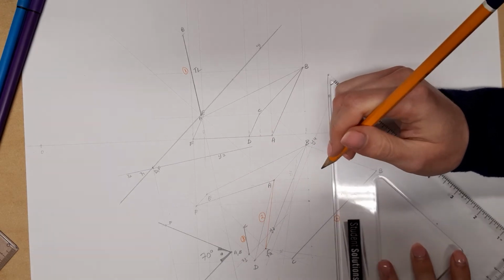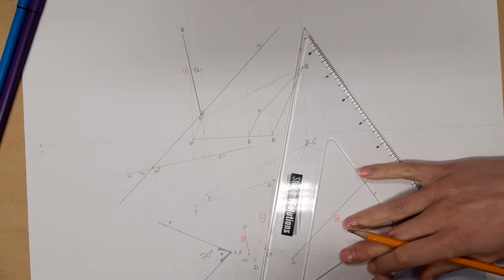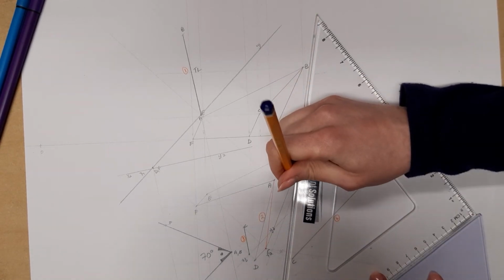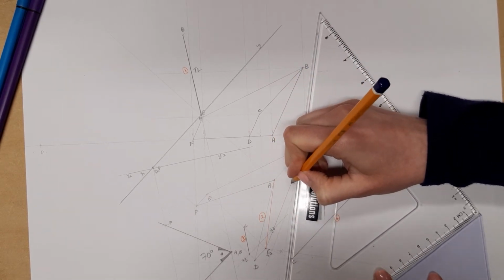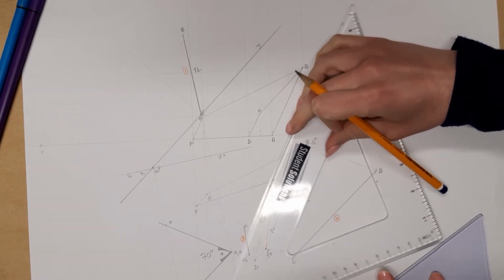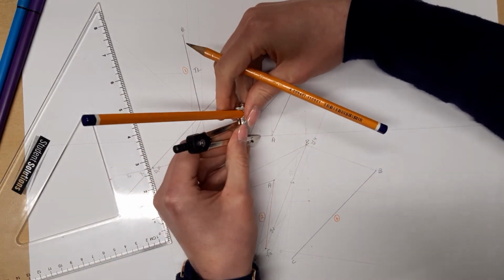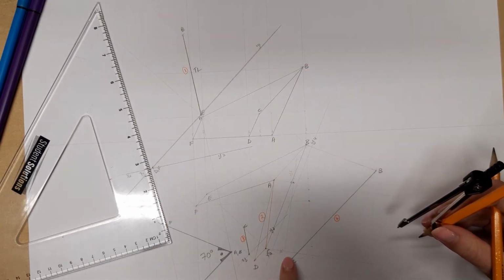Oh no, it's not. Give me 1 second. I can parallel, I just can't see where my parallel line, oh it is there. So there's A. And finally I'm bringing out C. Take the height of C from your elevation and bring C out.